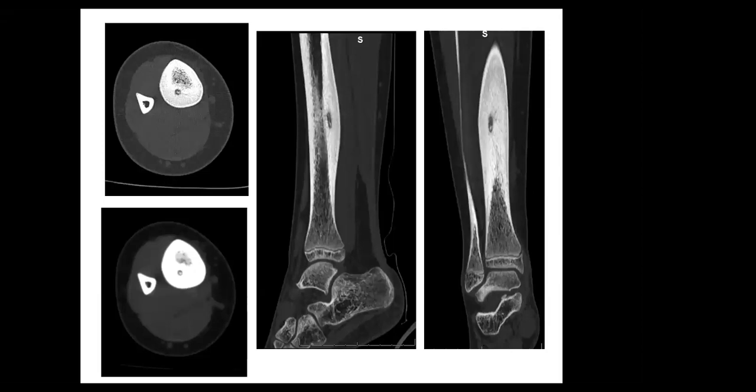On CT, you could use the word density: high density, low density, but not intensity. So it's a different terminology. And edema, remember, is not something that we see on CT, especially in the bone. That's for the MRI. You said you would recommend a bone scan to confirm the diagnosis, but actually a bone scan cannot confirm the diagnosis.